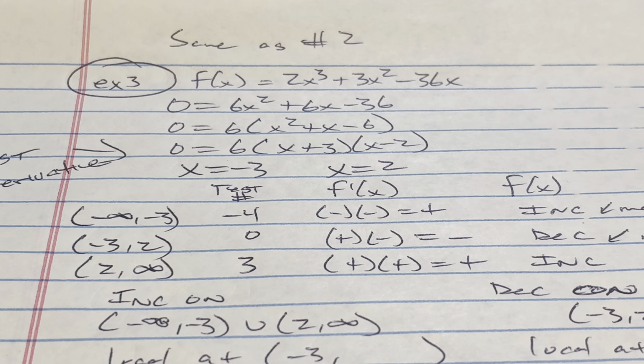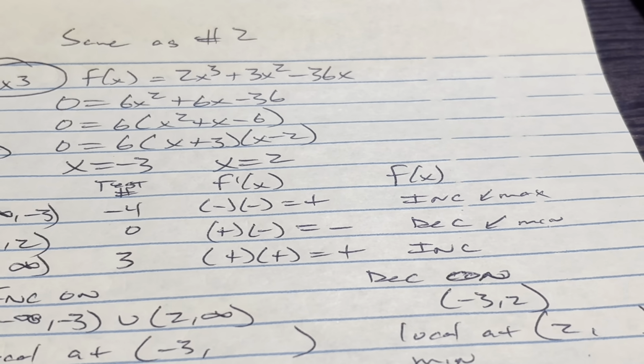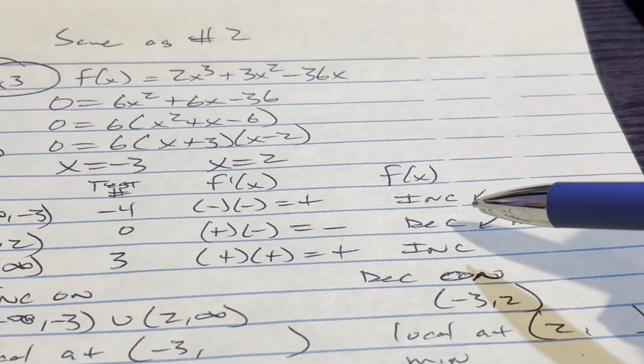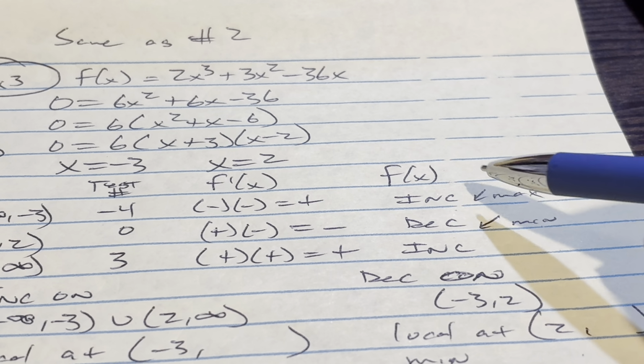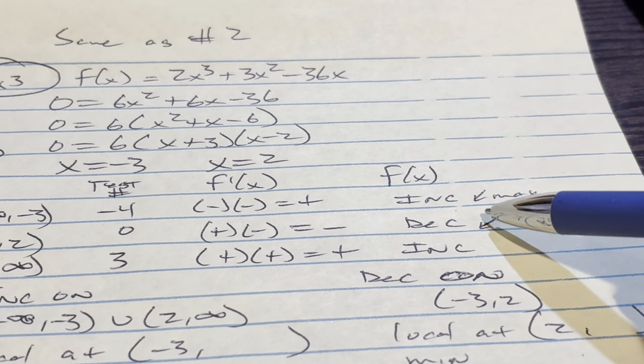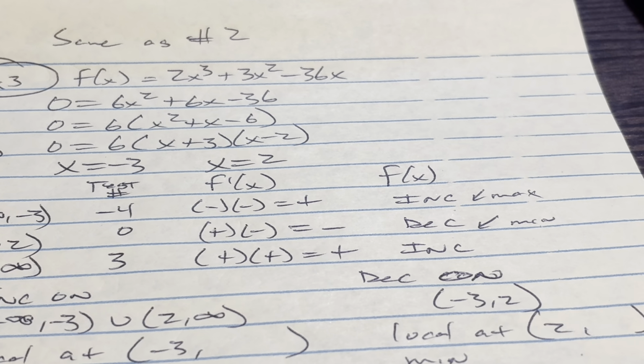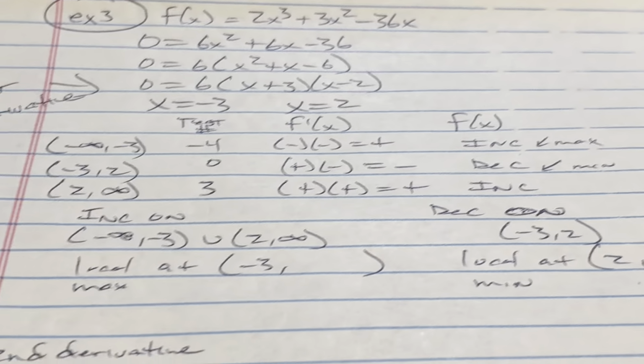positive. All right. So if I go from increasing to decreasing, that's a max. So I'm going to have a max at -3, something. And then I go from decreasing to increasing, I'm going to have a min. I'm going to have a min at 2, something. And I need you to fill that in.